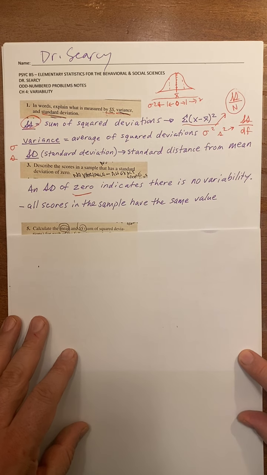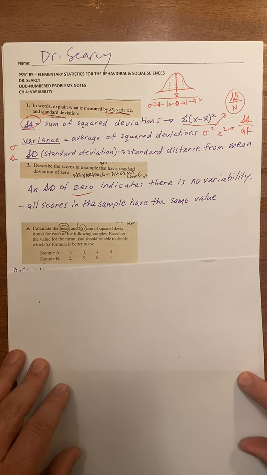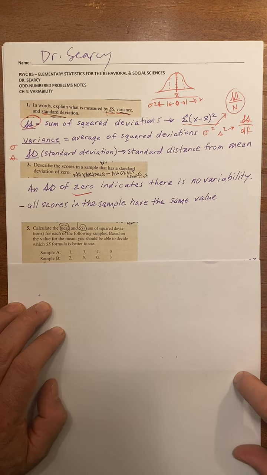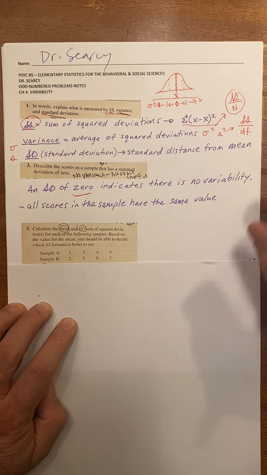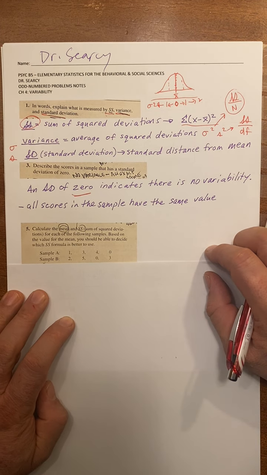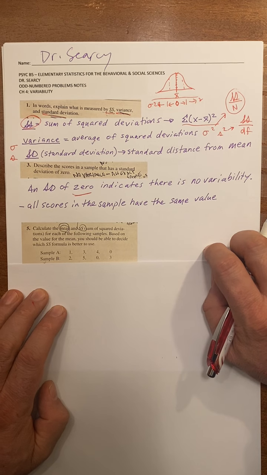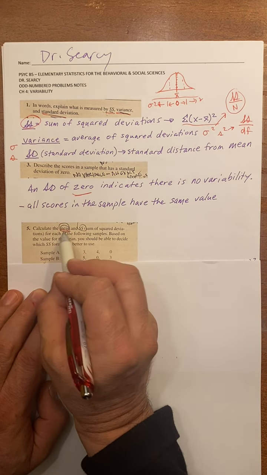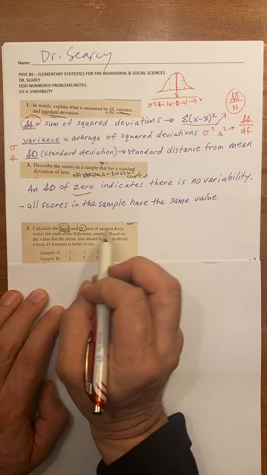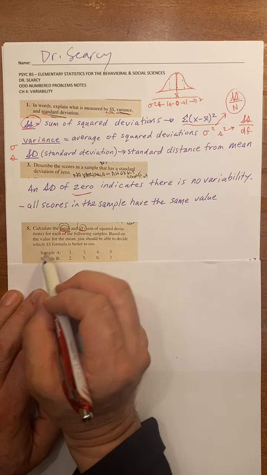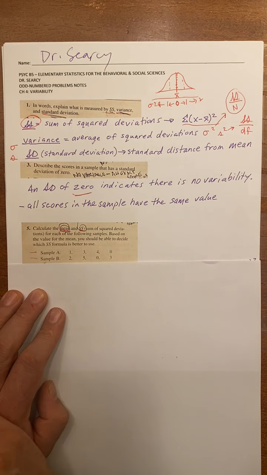From there, we have question number 5. And question number 5 is kind of asking a question that I don't think I actually answered. But here the question is saying, calculate the mean and the sum of squares for each of the following samples, right? So you're supposed to do it for this sample and then for that sample.